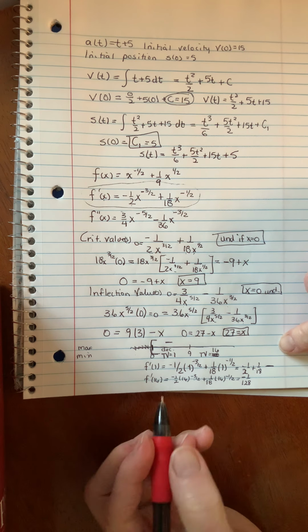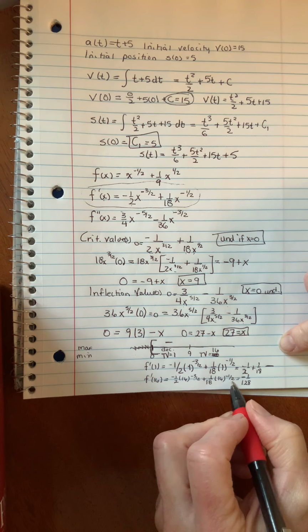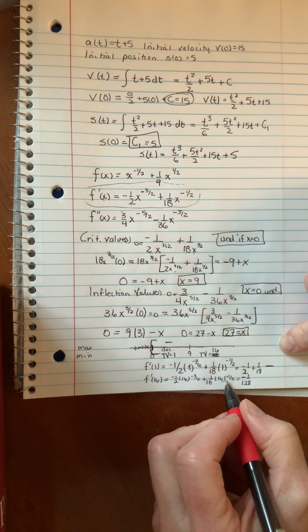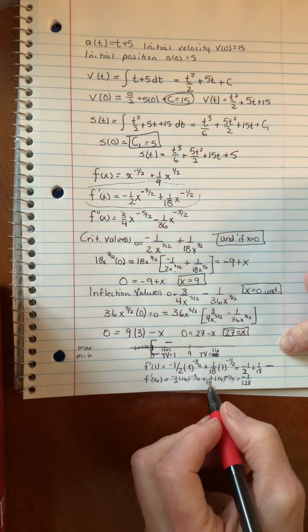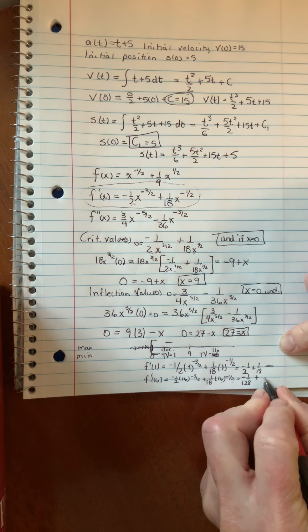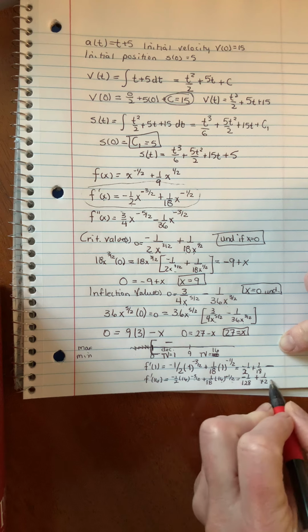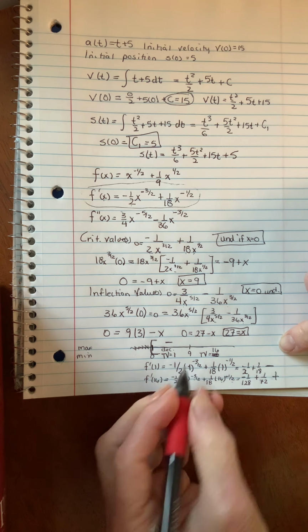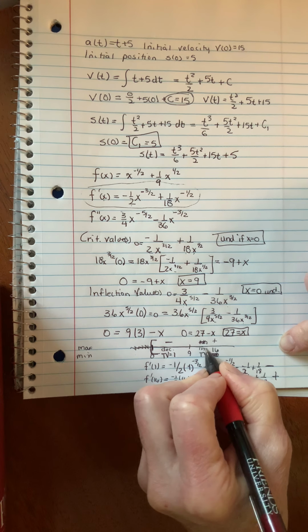That's a pretty small number, and it's negative to boot. Now 16 to the minus a half. 16 to the 1/2 is 4, that's the square root. Negative power makes it 1/4. So 1 over 18 times 4 would be 1 over 72. So this one is bigger than this one. So this is positive, so it's increasing.